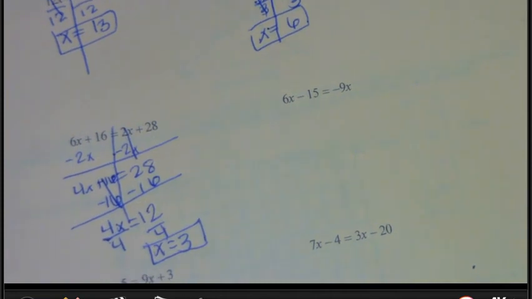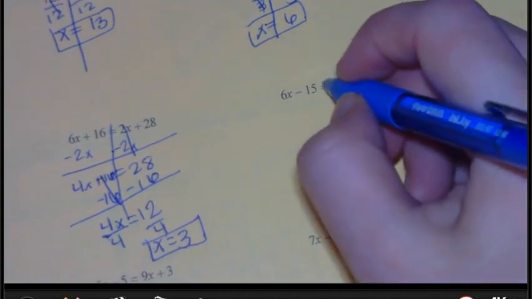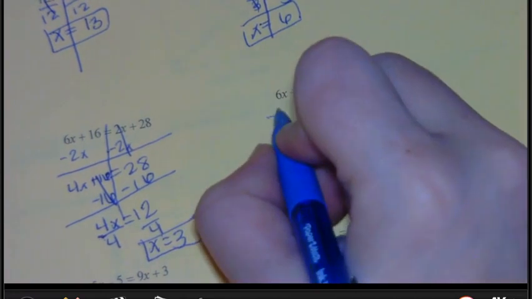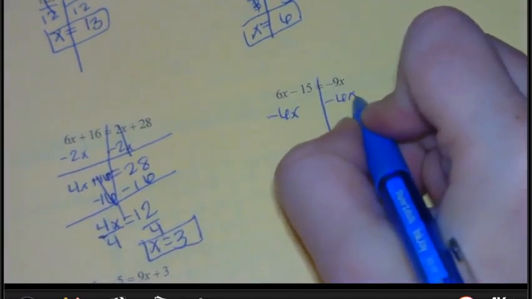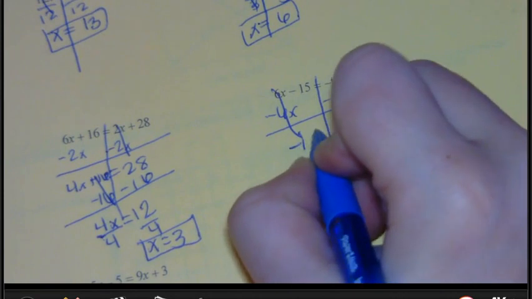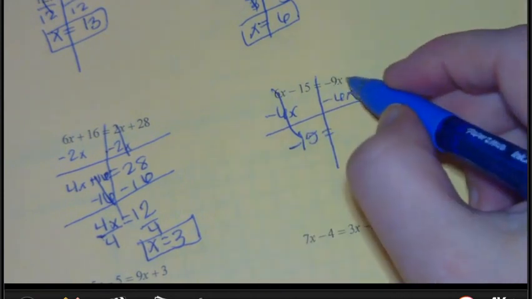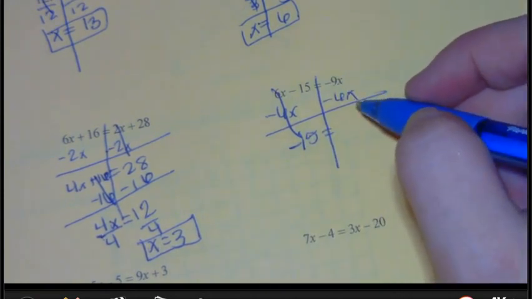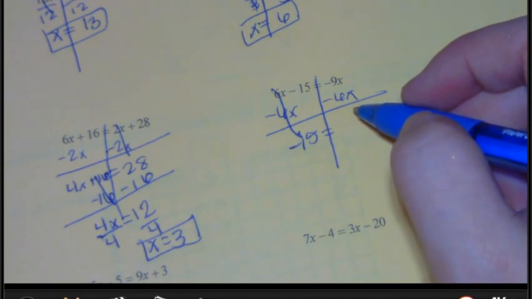Now I have 6x minus 15 is equal to negative 9x. Well, I have to move my 6x from the left to the right. I do not have a choice here. I'm left with a negative 15 is equal to, well, negative 9 minus 6. I'm not taking it away. I'm actually adding the 6 to what is going on.